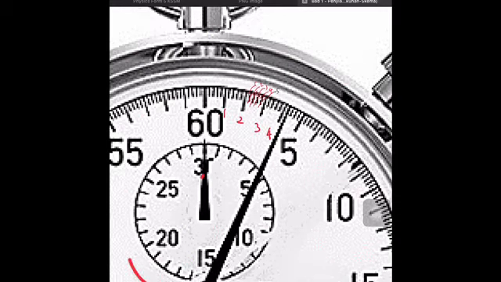Okay, you look at here. So 1, 2, 3, 4, then 5. So this length is divided into 5 divisions, meaning 2 minus 3, so 1 divided by 5.